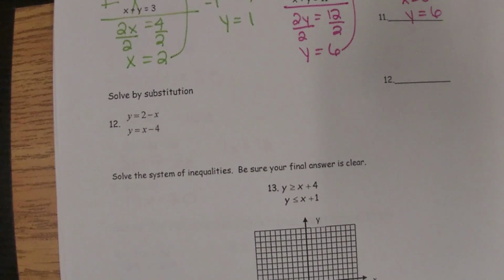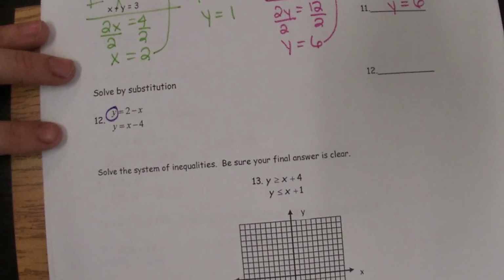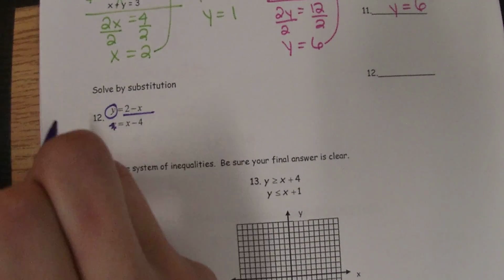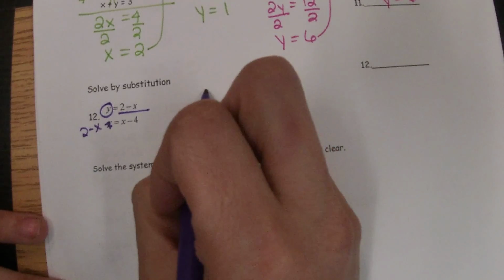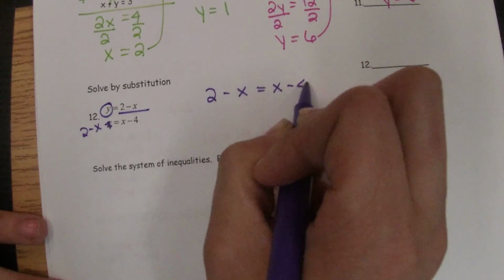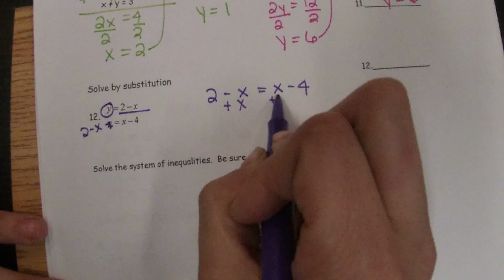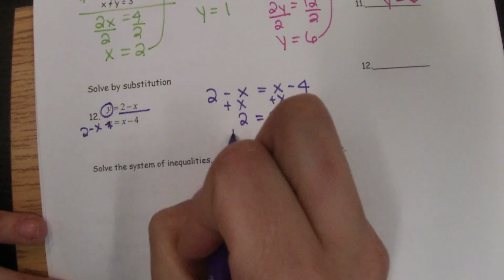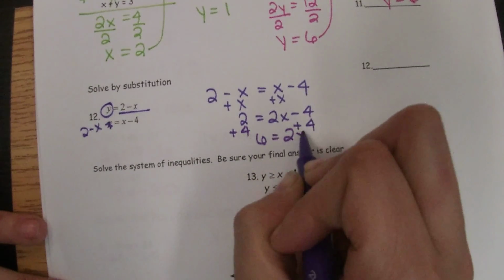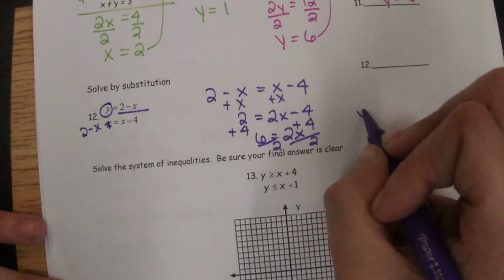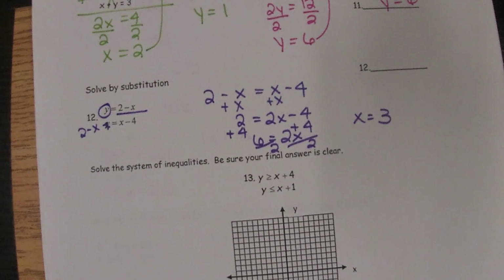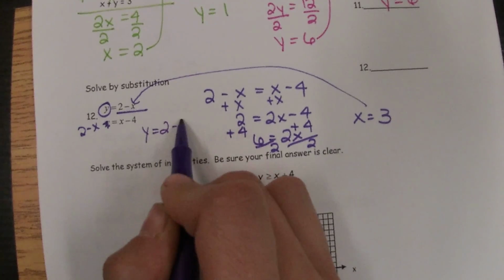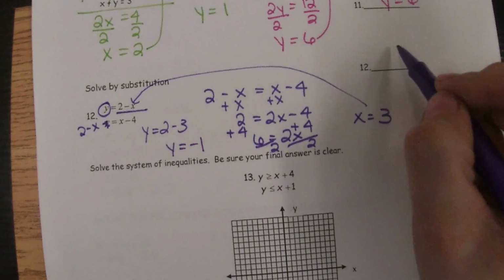Number 12 is substitution. So we'll find one that says x or y equals, underline what it equals, and then whatever letter we circled is what's getting replaced in the other equation. So we have 2 minus x equals x minus 4. This is something we can solve. So we'll say x equals 3. Then we'll plug that 3 back in over here. So we'll say y equals 2 minus 3. So y equals negative 1.